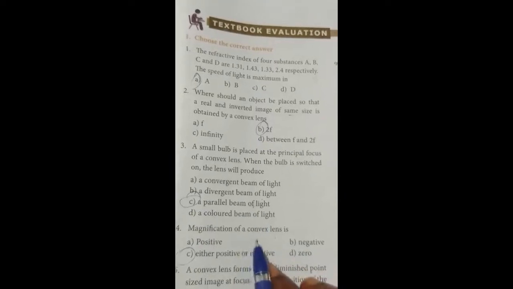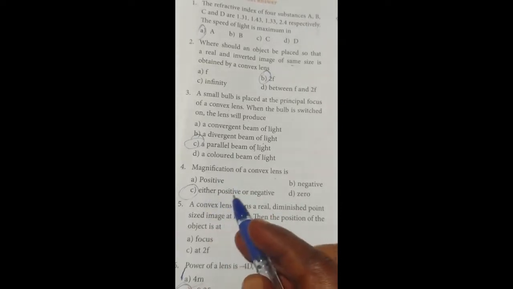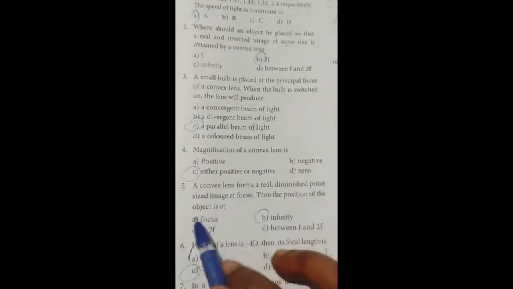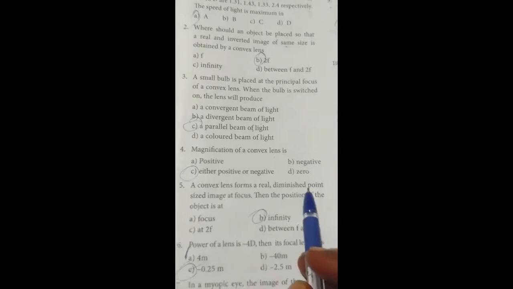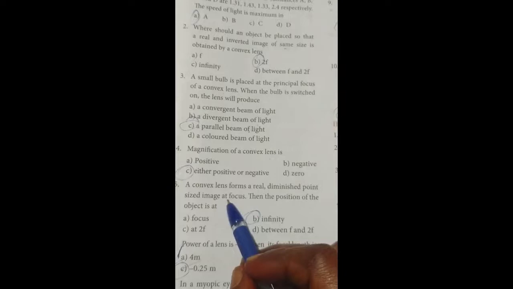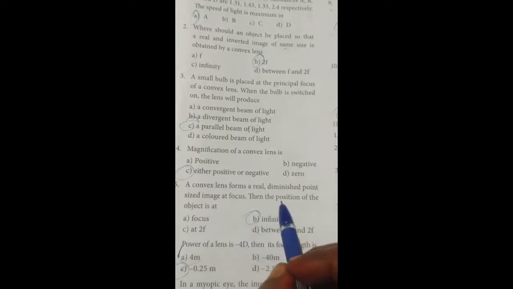Now fourth question: magnification of a convex lens is, what's the answer? Either positive or negative. Option C. Then fifth one: a convex lens forms a real diminished point-sized image at the focus. Then the position of the object is at infinity. If the object is placed at infinity, then only we can get the image at the focus. So the position of the object is at infinity. Option B.